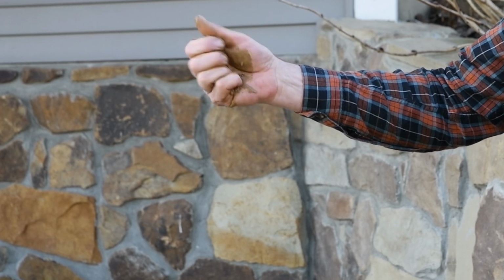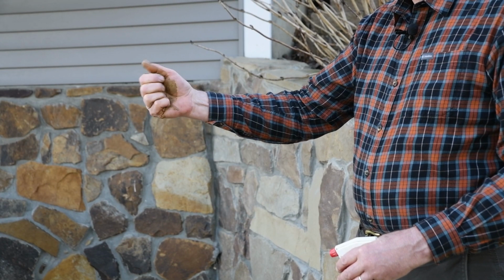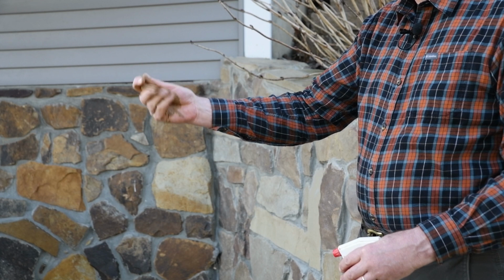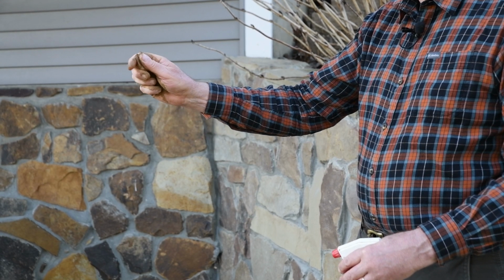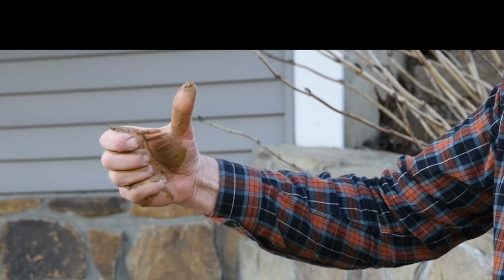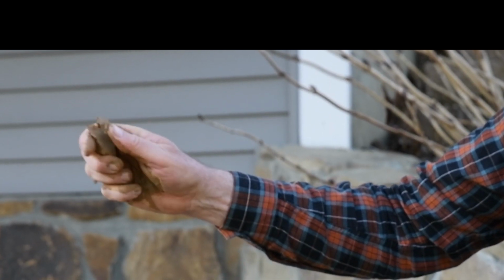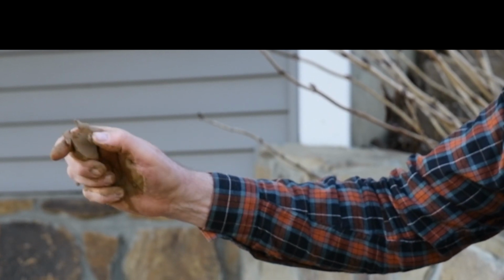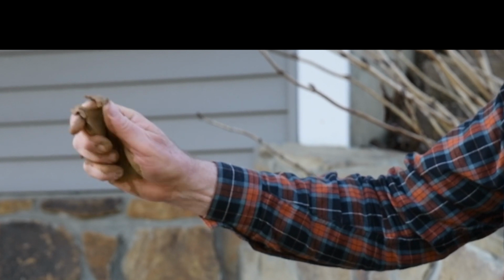That's typical of silt. And now I have the perfect consistency of water in here, and I'm going to push it between my thumb and my finger. And notice how it sticks to my thumb, and it won't allow me to make a ribbon. Oh, there's a little ribbon. Oh, it's about a half inch long.